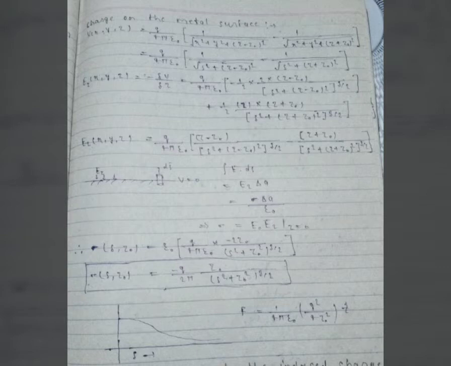So I end up getting Ez as equal to q over 4 pi epsilon 0 times (z minus z0) over (s square plus (z minus z0) square) raised to 3 by 2, minus (z plus z0) over (s square plus (z plus z0) square) raised to 3 by 2.